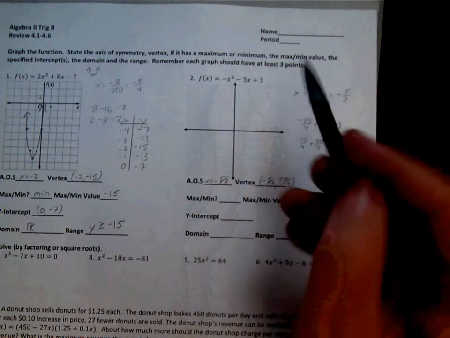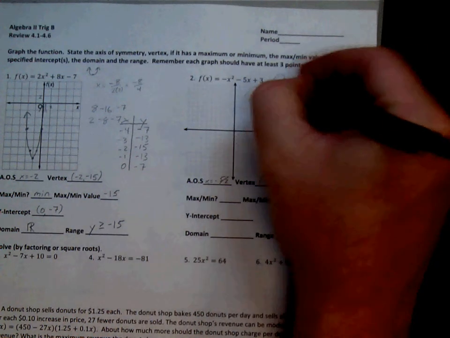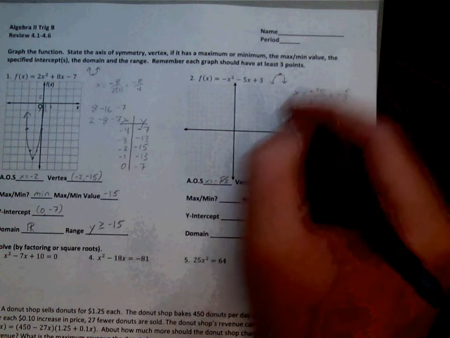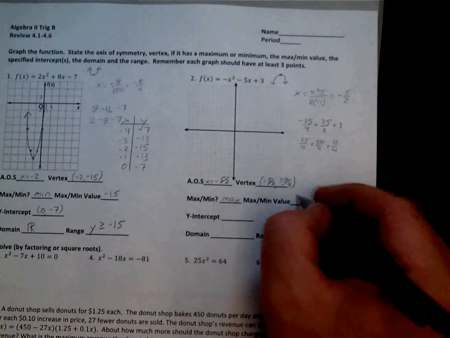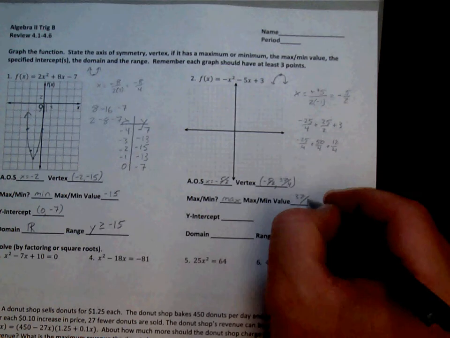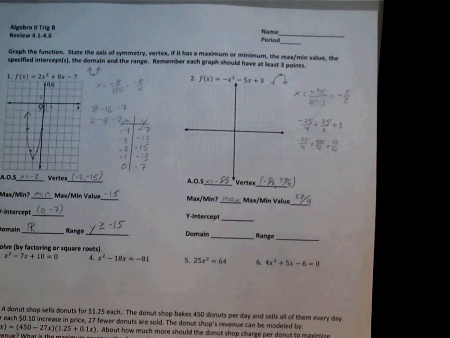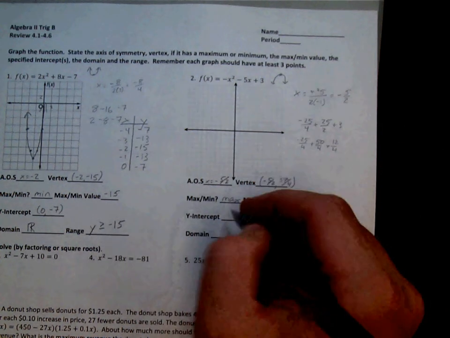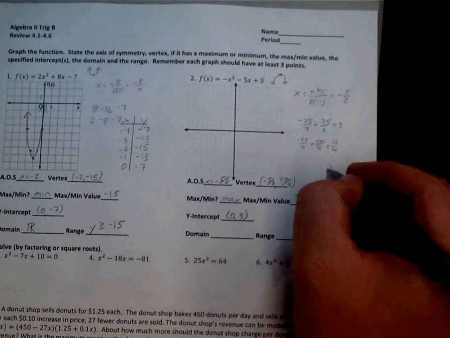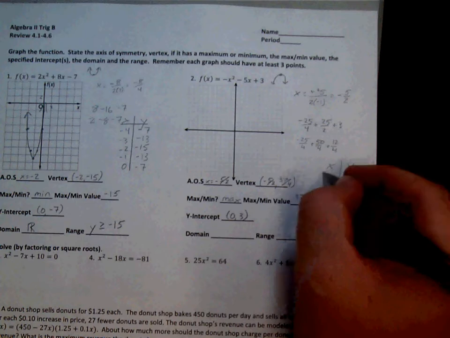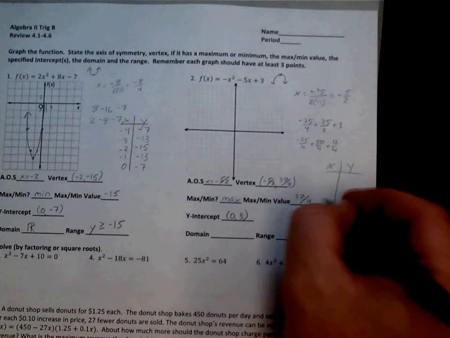Max or min, since it's negative, it's opening down. So the vertex is at the top, so it's a max. That max value is the 37/4, or the 9.25. Y-intercept, that's just the c, which is 3, so 0, 3. Let's make our table of values and graph before we do the domain and range. Vertex smack dab in the middle.